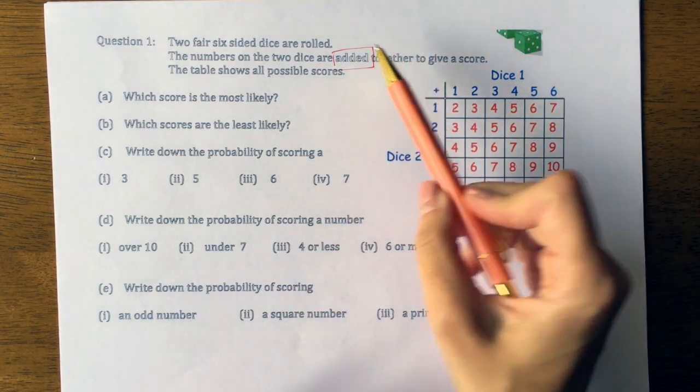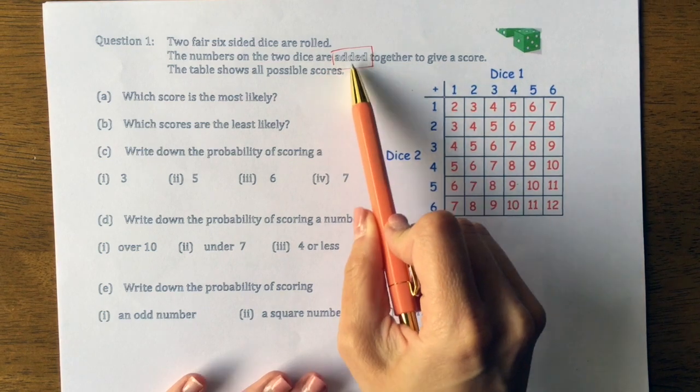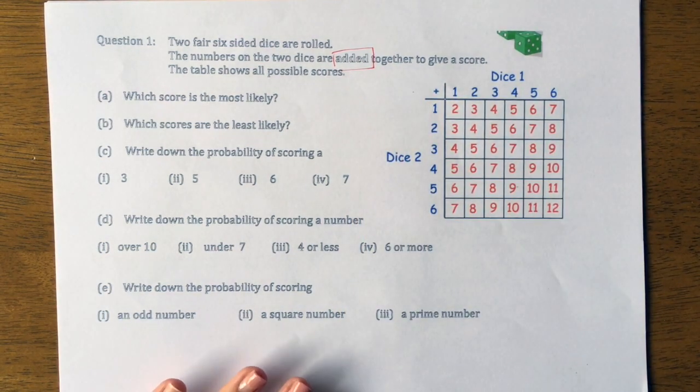Just make sure you read what it says in the question. Sometimes it says multiply. It might say use the word product. It might use the word total. So total would be to add, product is to multiply. So make sure you know the difference.